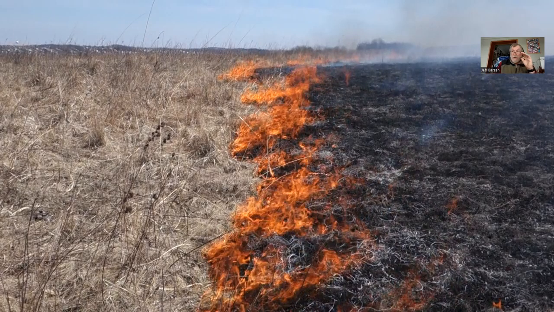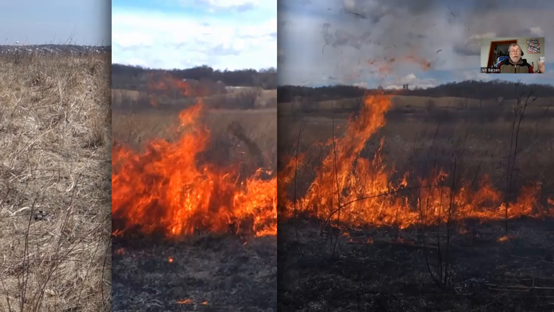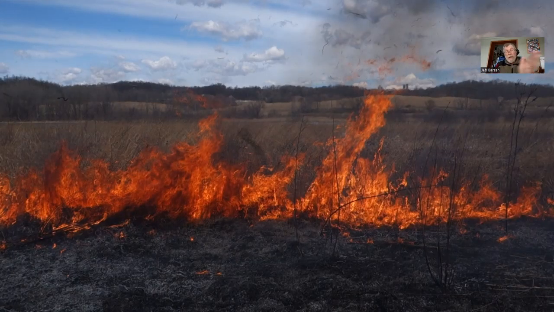A flanking fire, so that's going to be intermediate in characteristics between the head fire and the backing fire. So again, the wind is coming from the left, going to the right, and in this case, the fire is moving directly away from us. So that line that's perpendicular to the rate of spread is perpendicular to the direction that the wind is going.